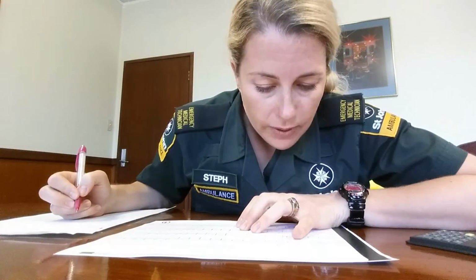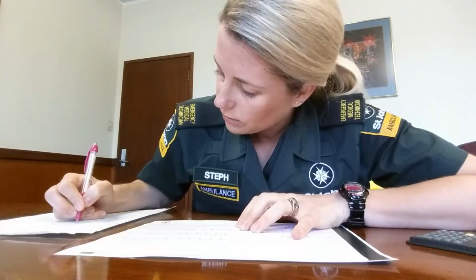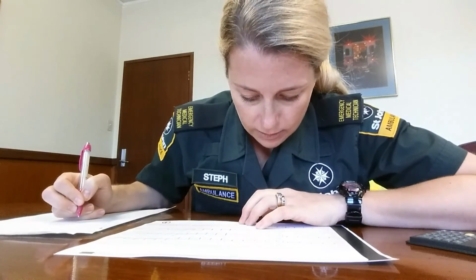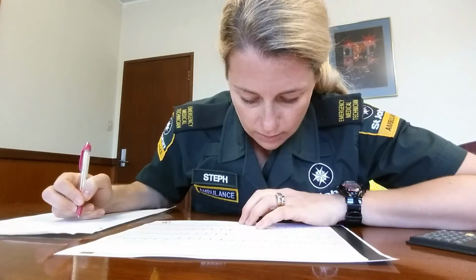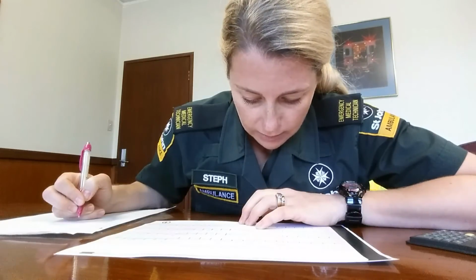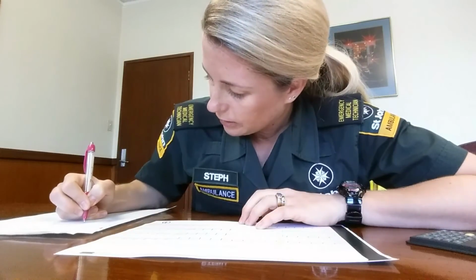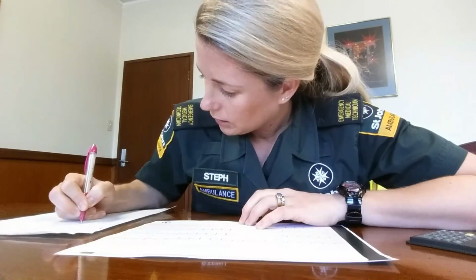1, 2, 3, 4, 5. So we've got 5 over to the right, and then AVF is, say, 5 minus 1, so 4. So 4 down because it's positive.